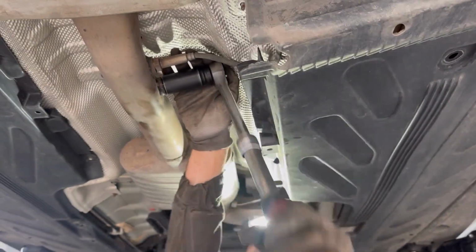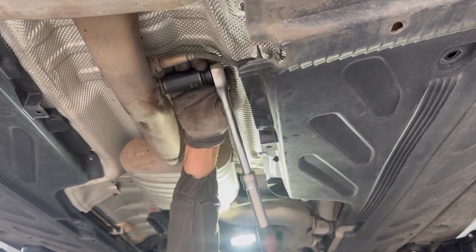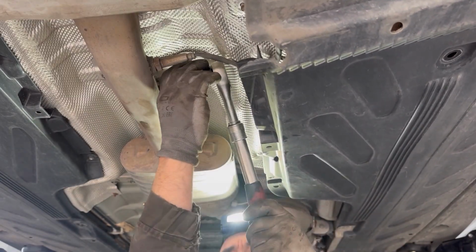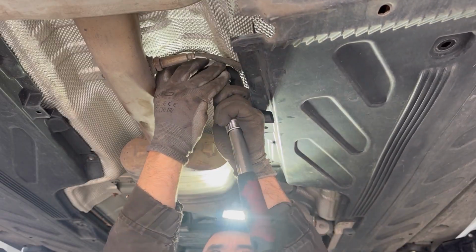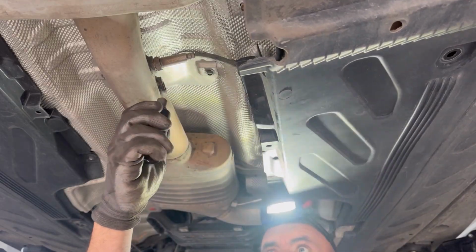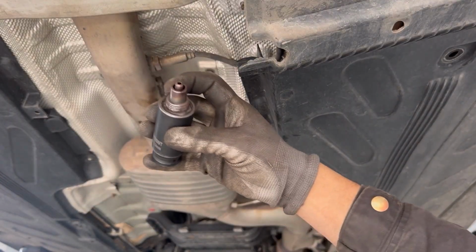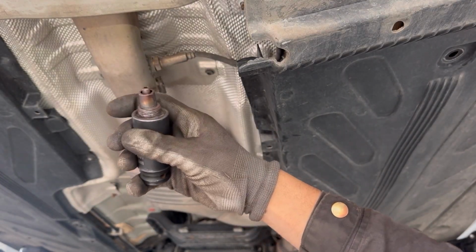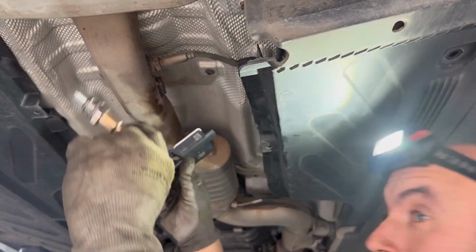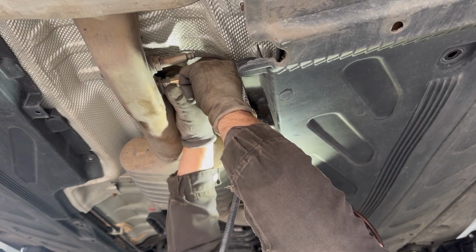We can see the sensor started turning, so I just need to remove it all the way. And that's the DPF sensor out. Now I'm going to put on the new DPF sensor. I'm going to put it in the hole in the exhaust pipe, and I'm going to tighten the nut.